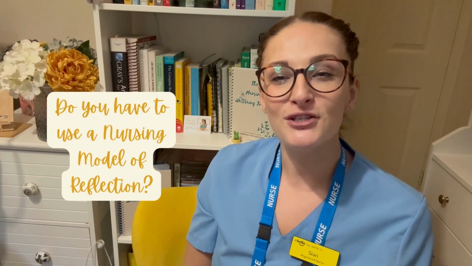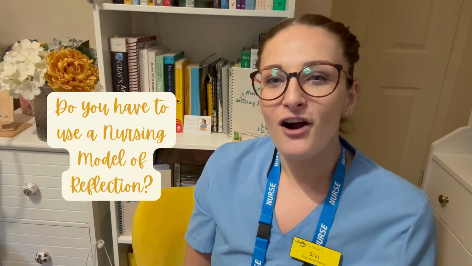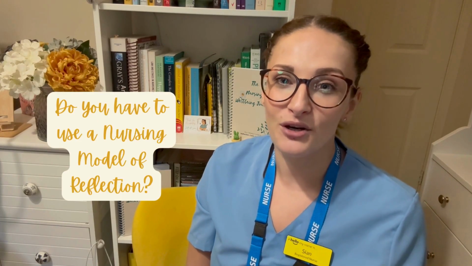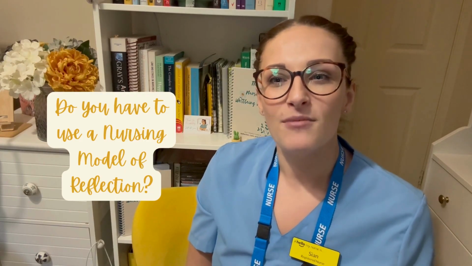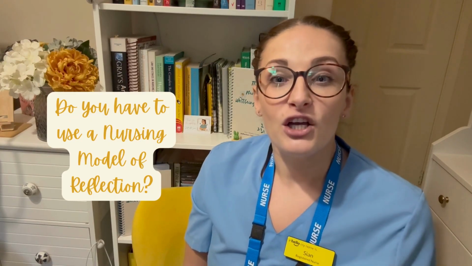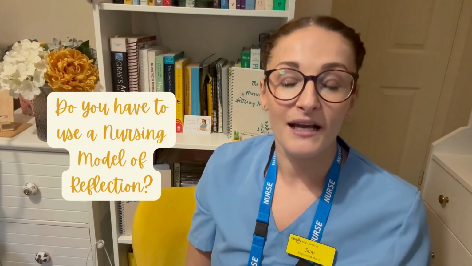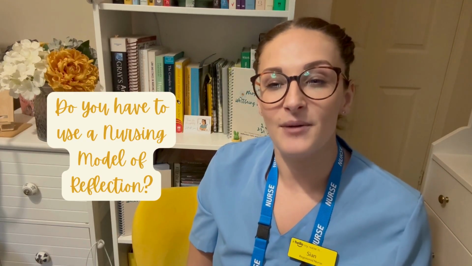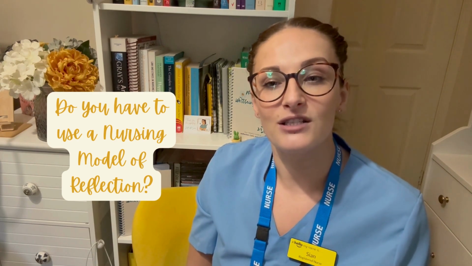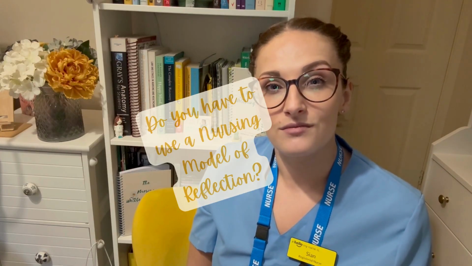So do you have to use a reflective model to structure your reflection? Well, there are a few structured models that you can use to guide your reflection. You don't have to use one, but the markers usually prefer it because it keeps your writing organised and stops you from going off topic. Using a model also helps you to balance your word count across the sections, making your reflection flow a little bit better. Really, it's not about which model you choose, it's about how much detail and critical thinking that you include. That's what's going to get you those top marks.